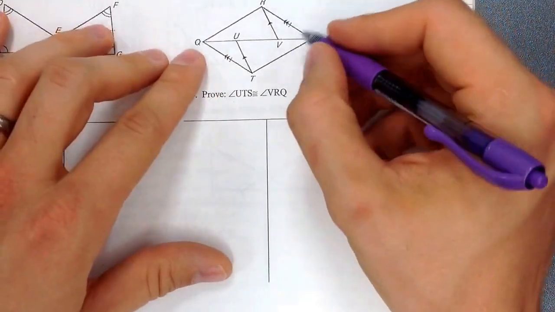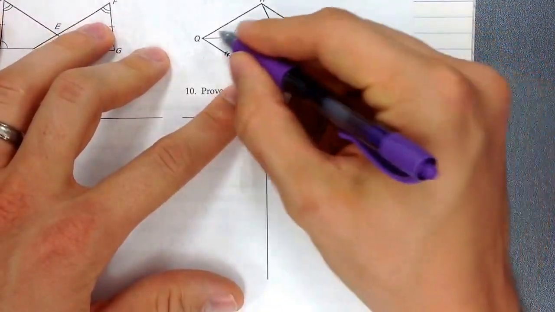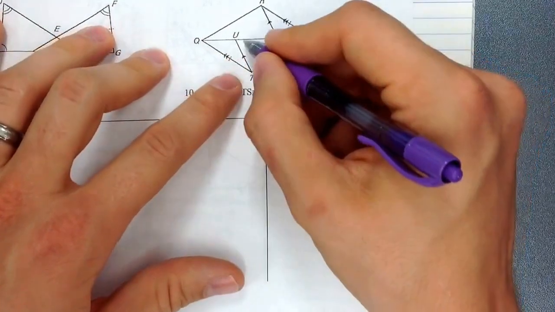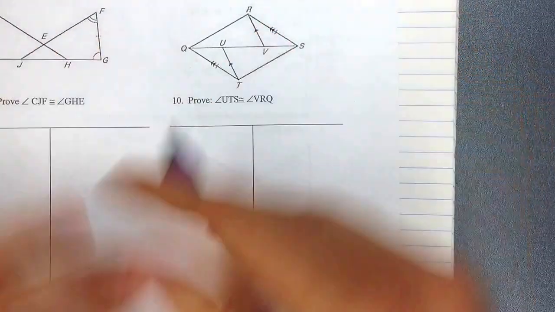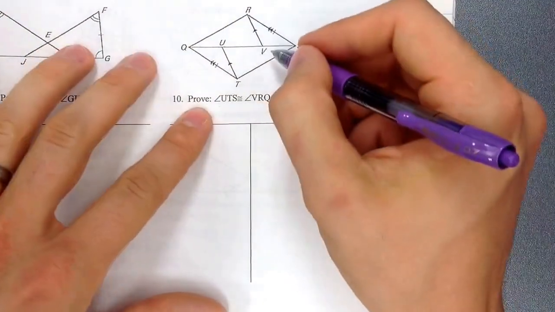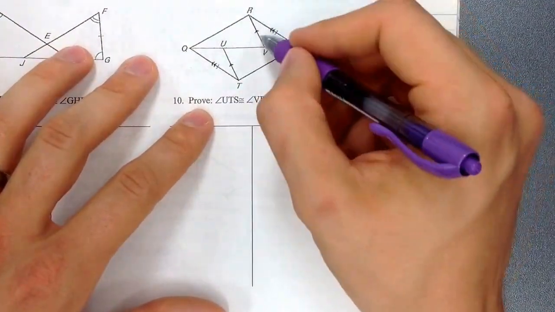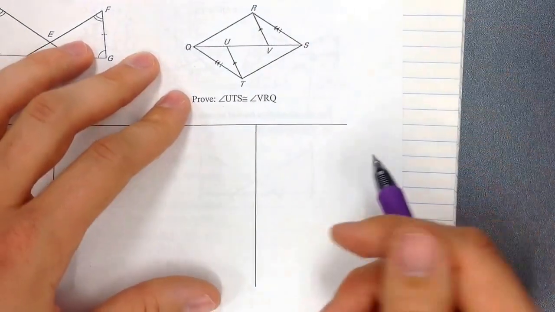Once I get that, I can CP/CTC this angle, and then I can use these parallel lines to make these two angles congruent, and that's going to give me my two medium triangles to be congruent, and I can rip off UTS and VRQ using CP/CTC.